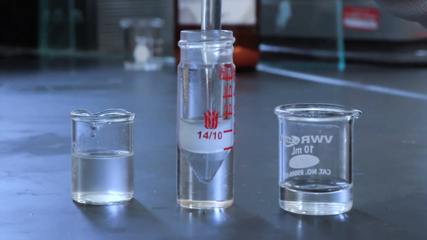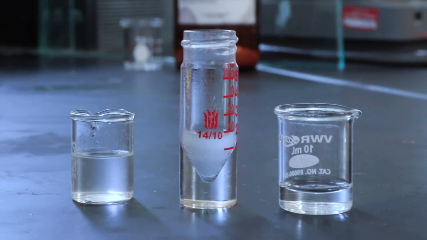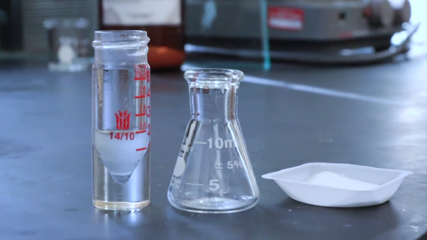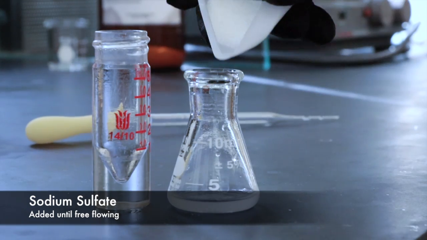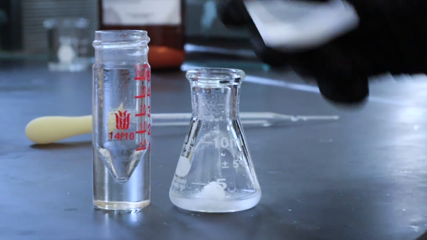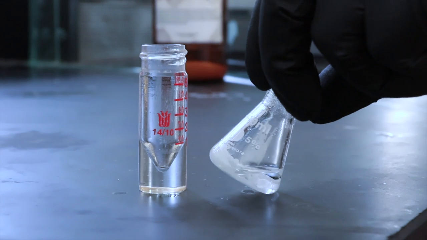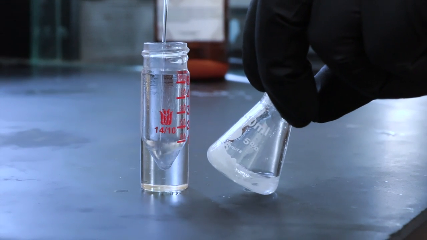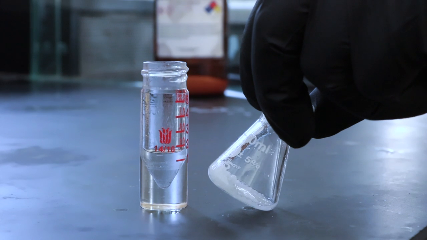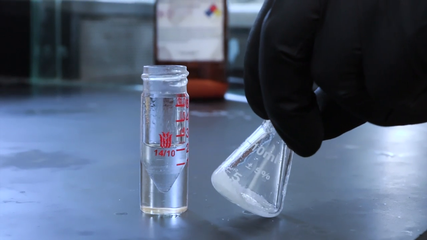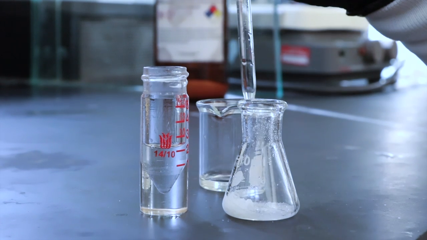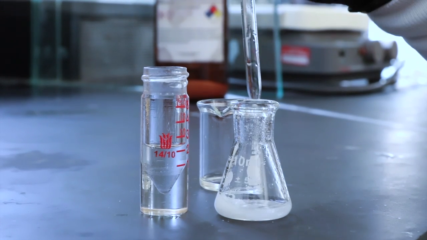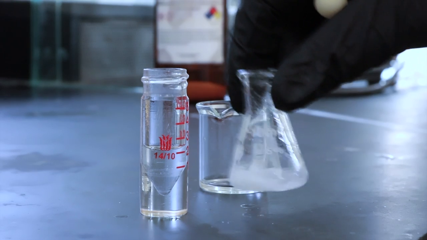I can remove the remaining water now, and then I'll go ahead and move the organic layer to an Erlenmeyer flask where we can dry it with sodium sulfate, and I'll add that until it's free flowing. I'll go ahead and remove the ether now, and after doing so, I'll actually add a little bit more to the sodium sulfate just to reclaim any product, any 1-octanol that might have been left behind.